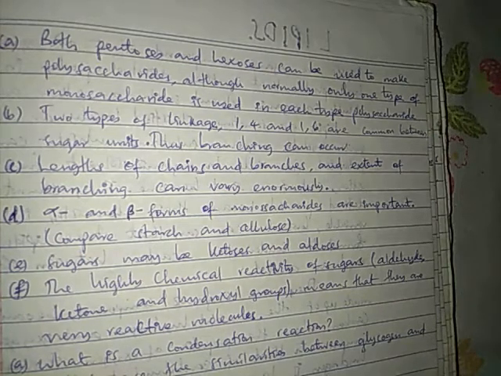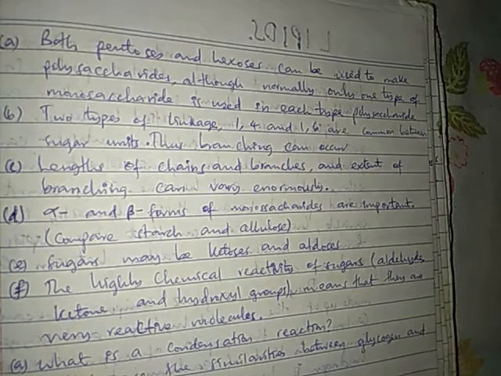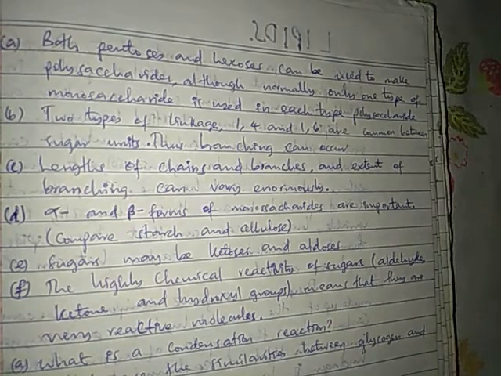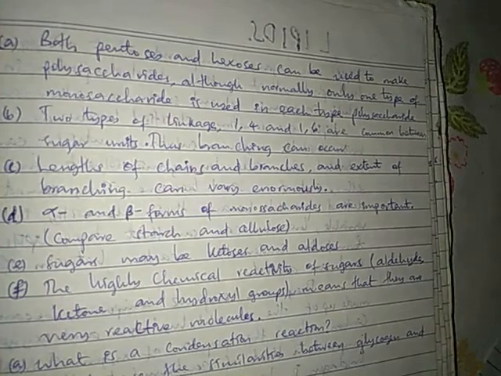The last point, the high chemical reactivity of the sugar, which are aldehyde, ketone, and hydroxyl group. So since these groups are more reactive, they can react with different molecules and form different kinds of carbohydrates.